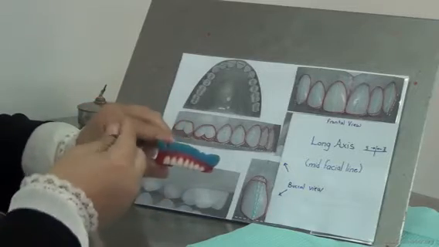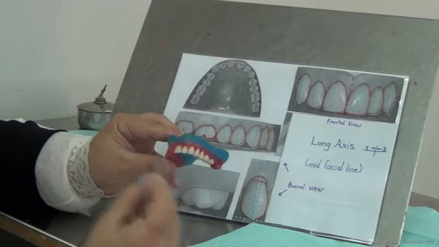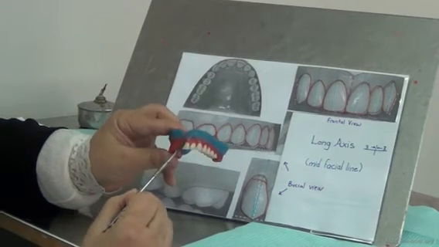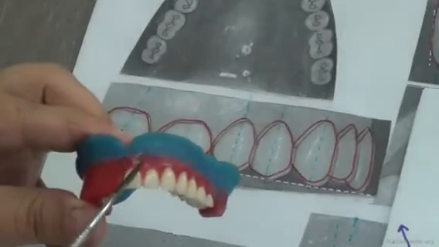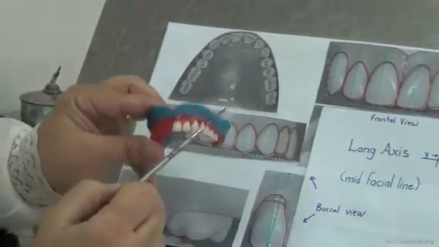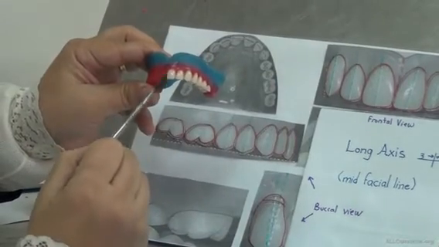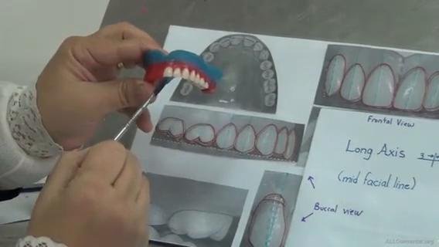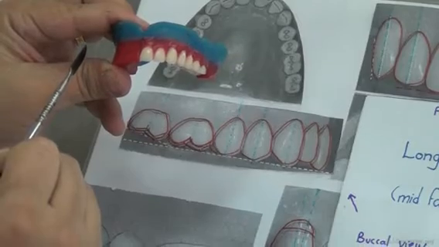Once we finalize which cusp is touching and not touching, we go back and check the angulation of teeth. For example, this central incisor can be touching while it's like this or like this or like this. So we need to look at the long axis. What is the long axis of the tooth? We also call it the midfacial line. It is the line bisecting the tooth. It goes from the middle of the incisal edge to the middle of the cervical outline of the crown, the clinical crown.